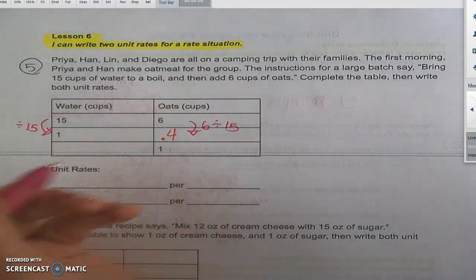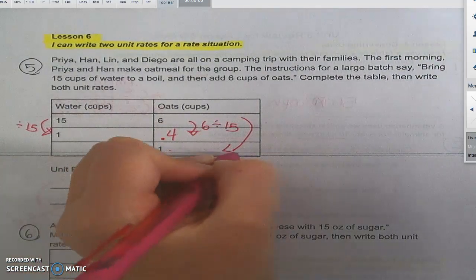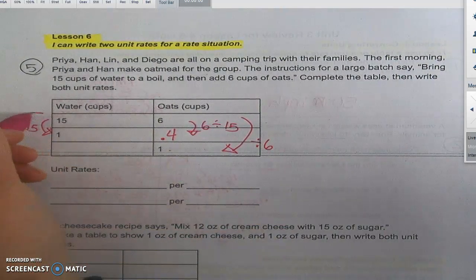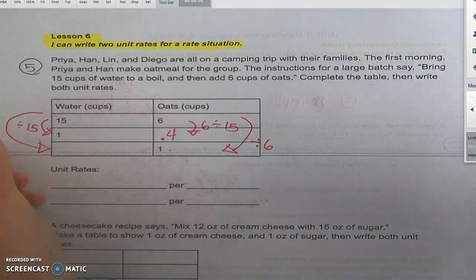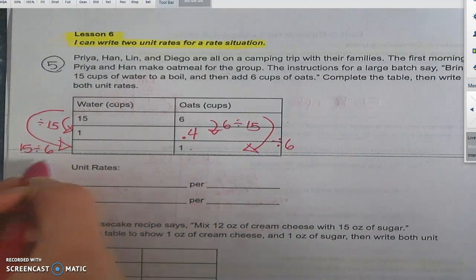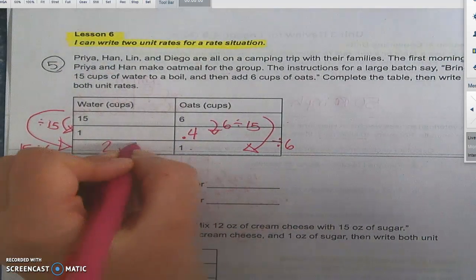Then I need to find a 1 over here. So this time I'm going to do 6 divided by 6 gives me 1. And I'm going to have to do 15 divided by 6. I divided by 6 on this side, so I have to take my number and divide by 6 on this side. That gives me 2.5.